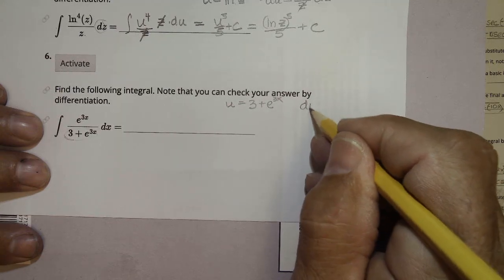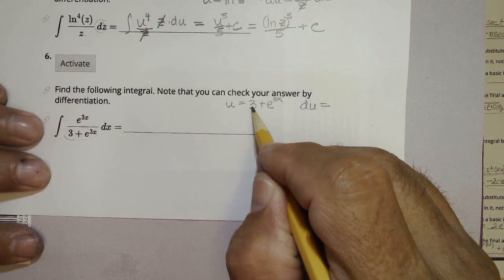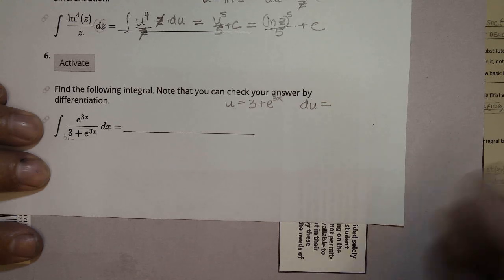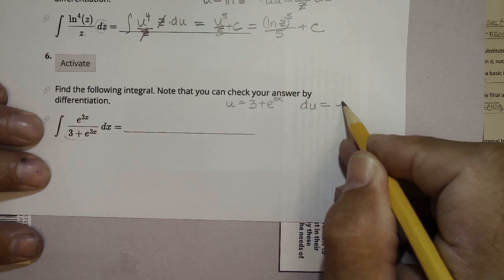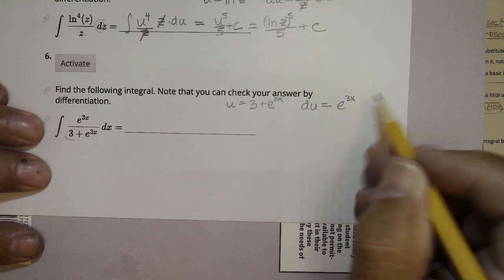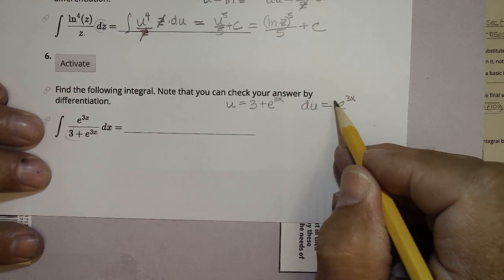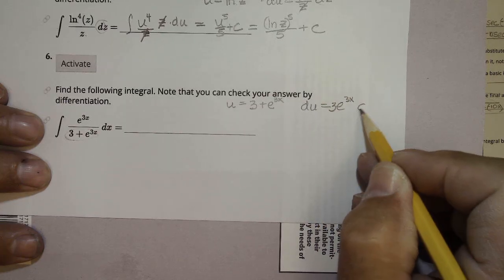So that du would equal derivative of 3 is 0, and derivative of e to the 3x, well, that's e to the 3x times the derivative of 3x, which is 3.